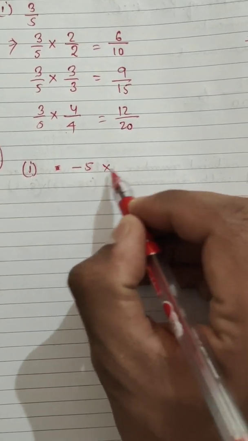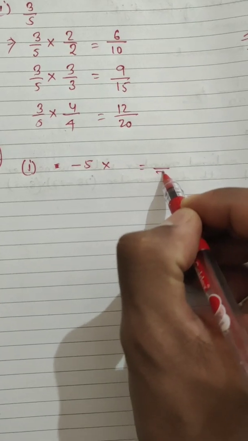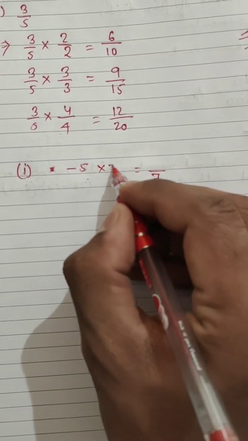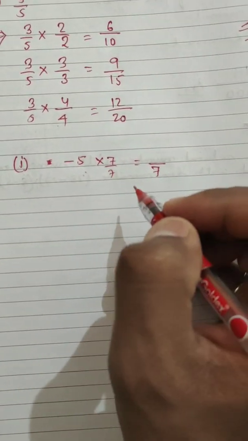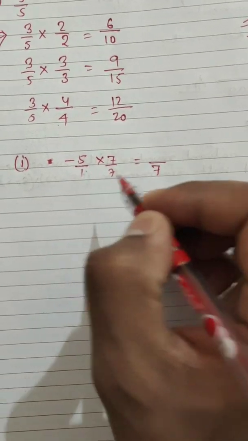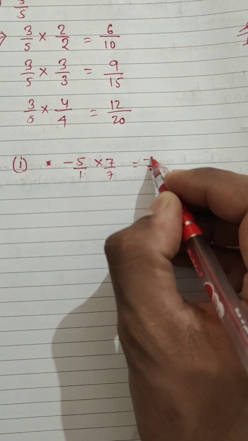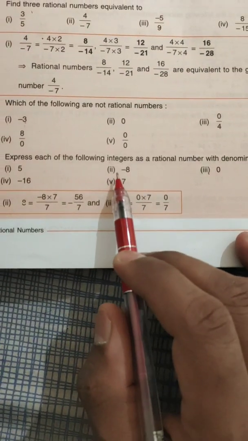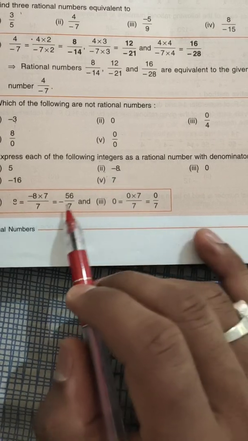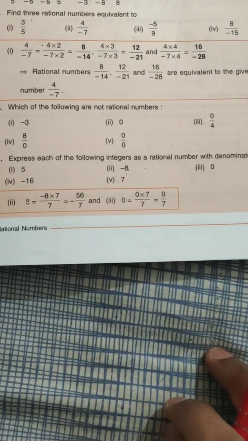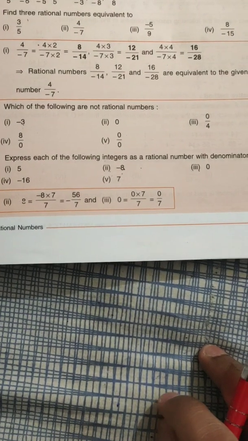By what number will we multiply so that it will give denominator 7? Simple, we will multiply by 7 by 7. Here minus 5, it means minus 5 by 1 is there. 5 7s are 35, it will be minus 35. Similarly, in the second question, you will also multiply by 7 by 7. In all the questions we have to multiply by 7 by 7.